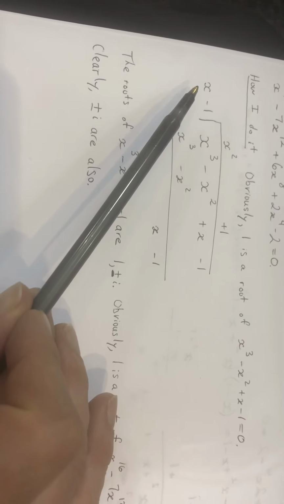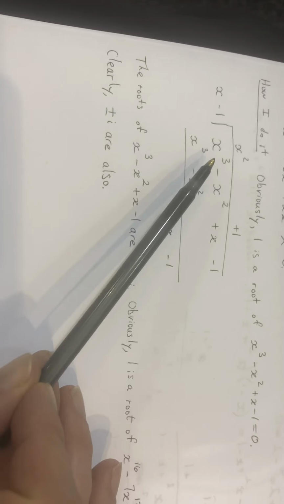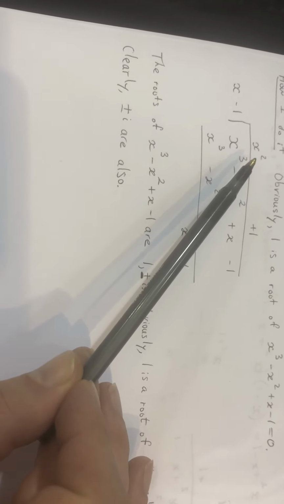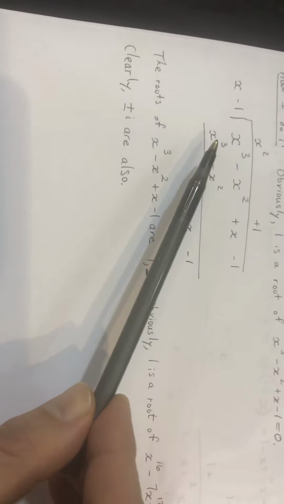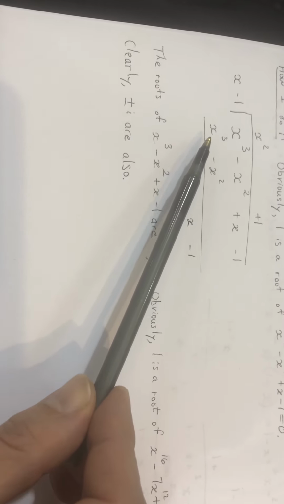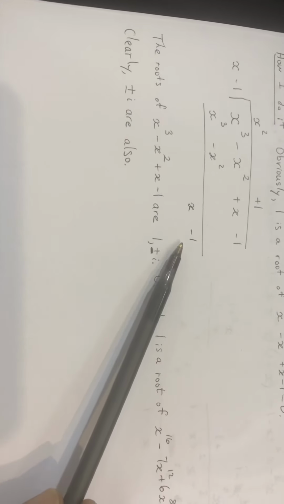So I ask myself, how many times does x go into x cubed? Well, x goes into x cubed x squared times. So we write x squared up on top, and then we multiply x minus 1 by x squared and get x cubed minus x squared. Then we subtract x cubed minus x squared from the dividend and get x minus 1.